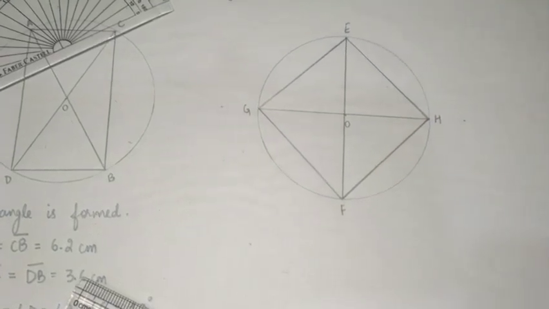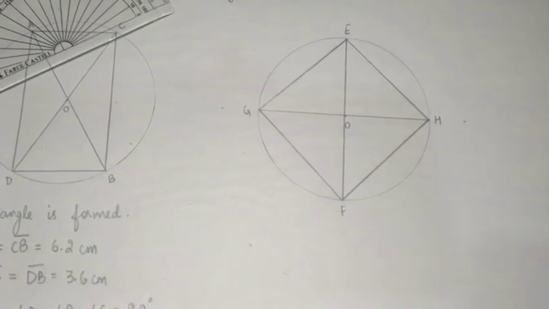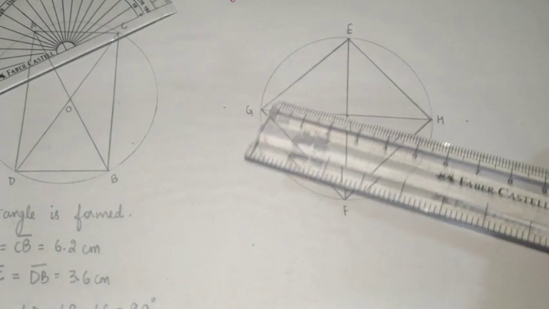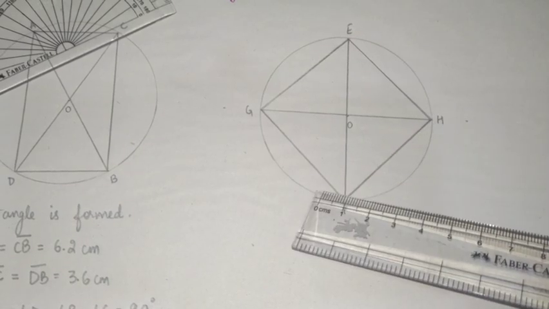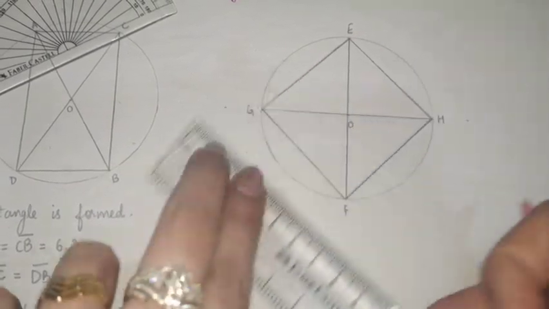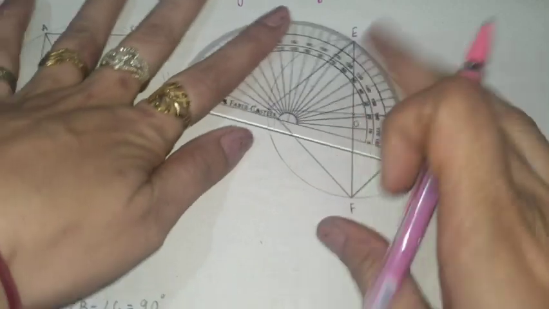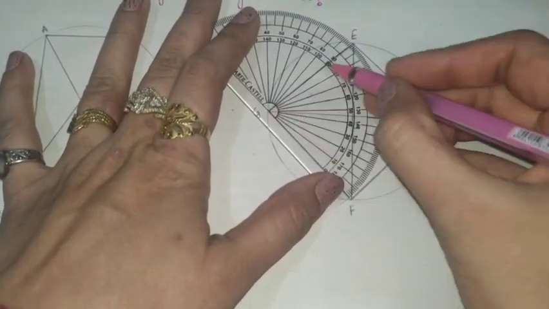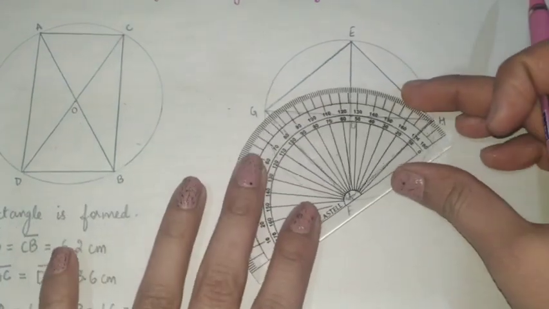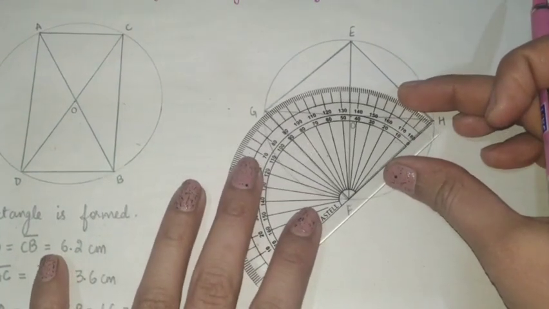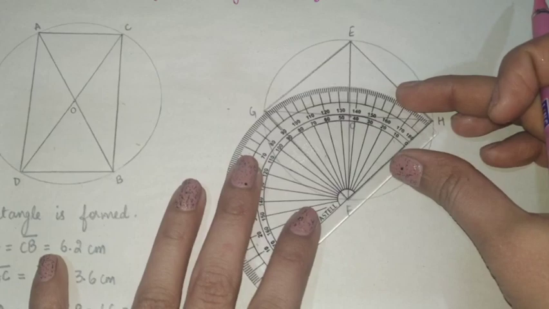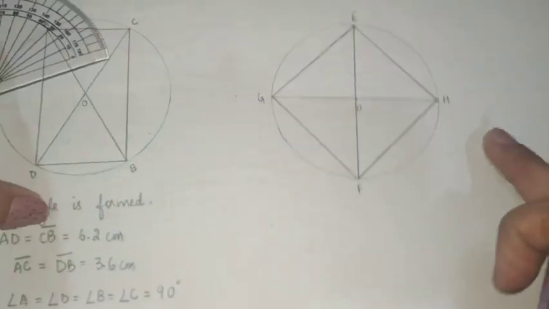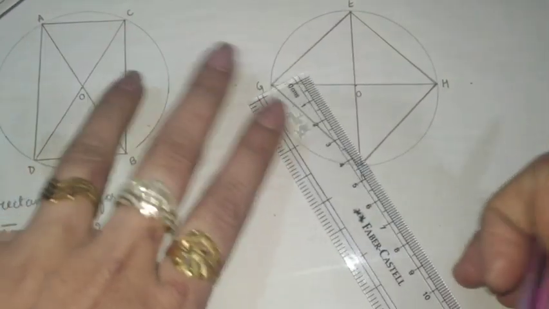So just by looking at the figure, you can say it's a square, and you can also verify your answer by measuring all the four sides and all the four angles. Okay, you can measure them like this, 90 degrees, this angle here, this angle here is again 90 degrees. You can do the same thing with the other angles and just measure the four sides.